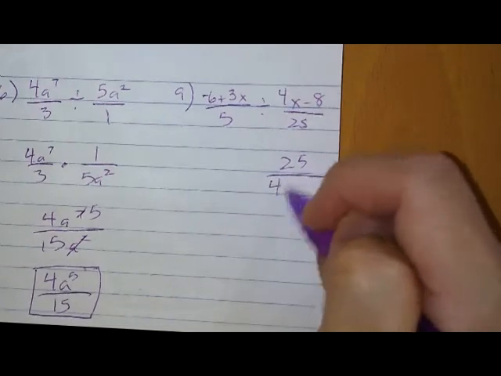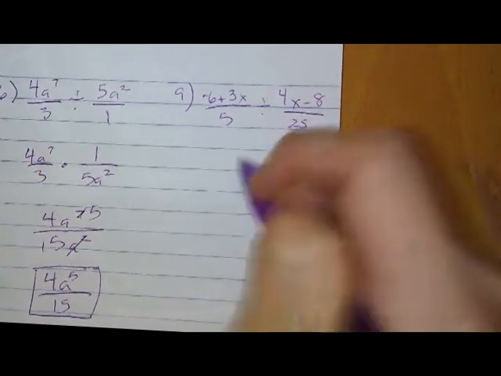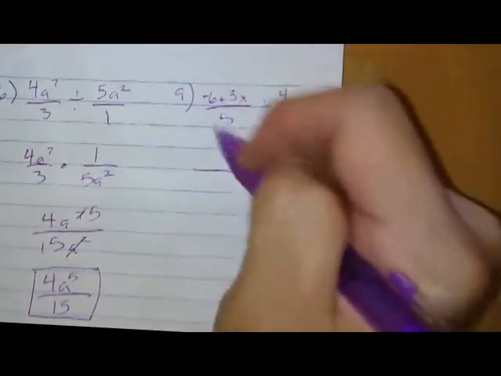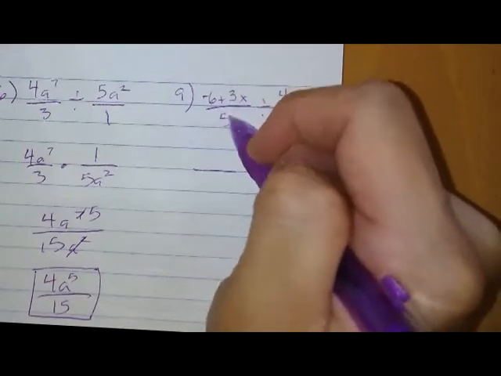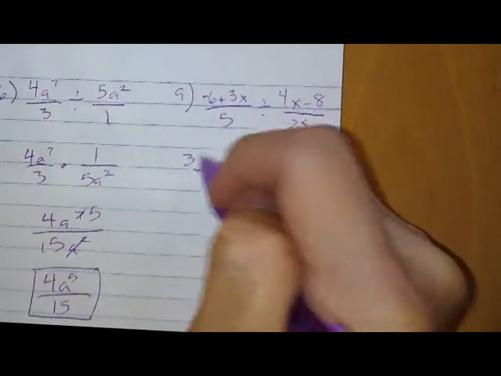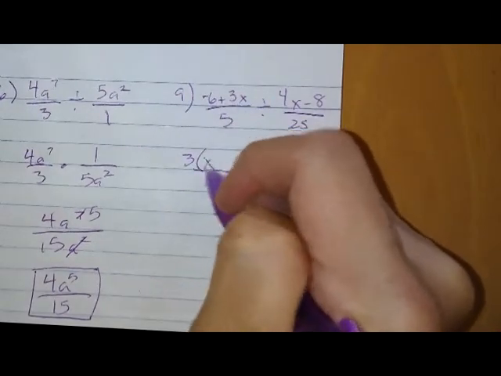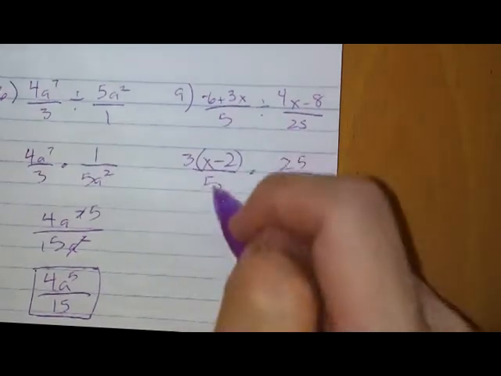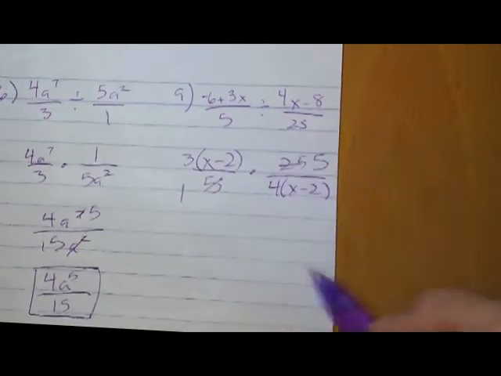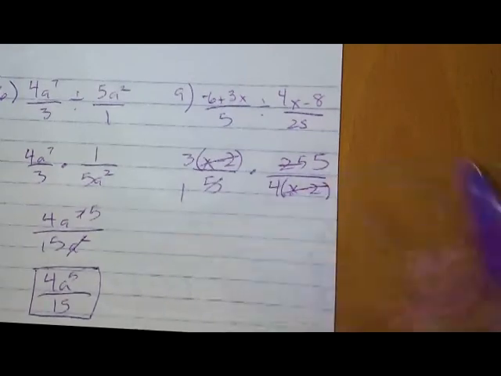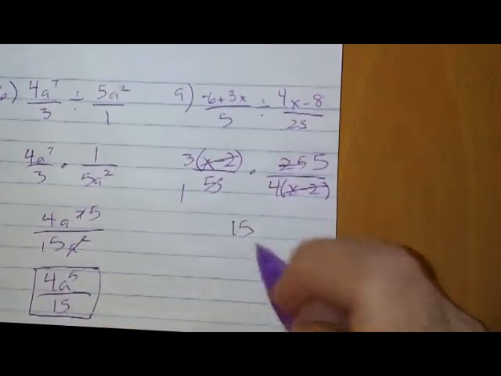They have a 4 in common. The top stays the same, but sorry, not the top, but the divisor. Instead of 3x minus 6, I'm going to factor out a 3. That'd be x minus 2. Okay, now we can do some canceling, simplify, and then just write our answer. That's 1 and 5. The x minus 2's cancel. So there's nothing left to cancel. That's 15 over 4.